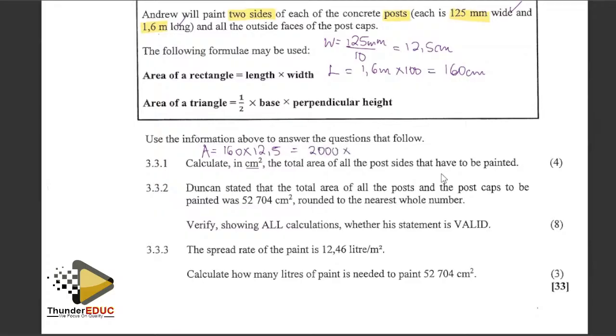Remember, they said all the post sides. So there are 12 of them. Multiply by 12, you get 24,000. Again, you multiply by 2 because there are two sides. You end up having 48,000 centimeters squared. Don't forget that, please, the units. Units, units, units.